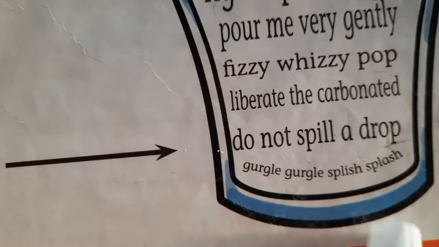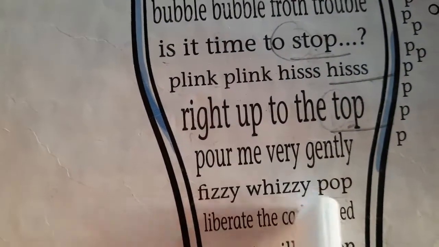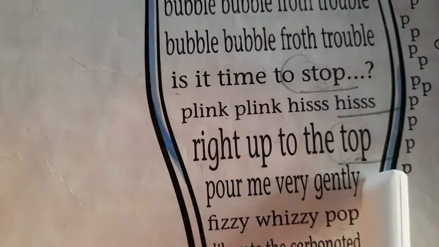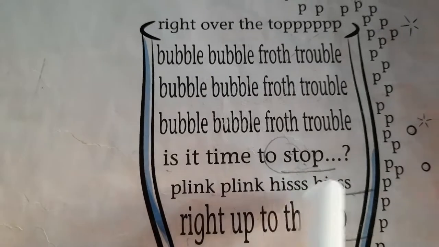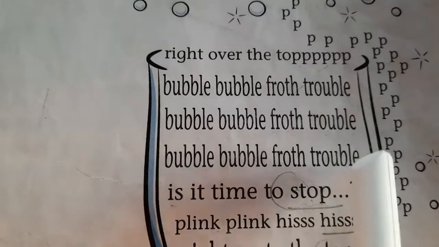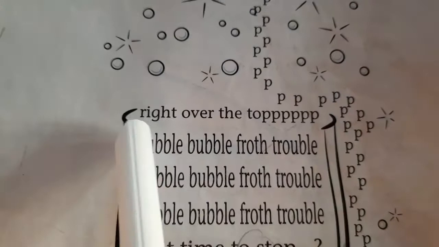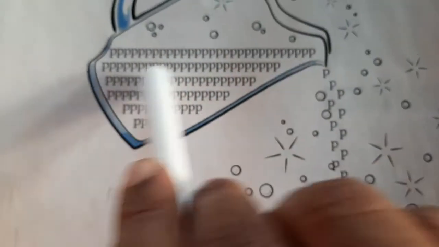So how will you read? Gurgle, gurgle, splish, splash, do not spill a drop, liberate a carbonated, fizzy, whizzy, pop, pop me very gently. Right up to the top, pling, hiss, pling, pling, hiss, hiss, is it time to stop? Bubble, bubble, froth, trouble, right over the top. You can read how many P's there are.